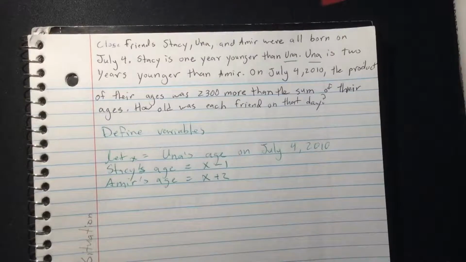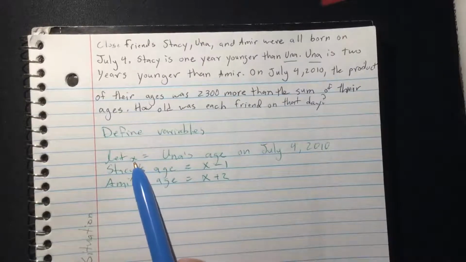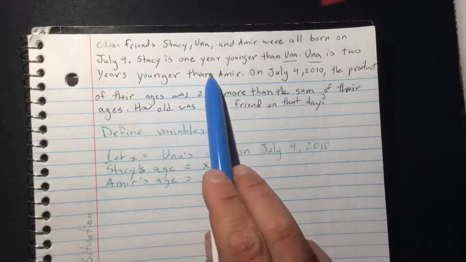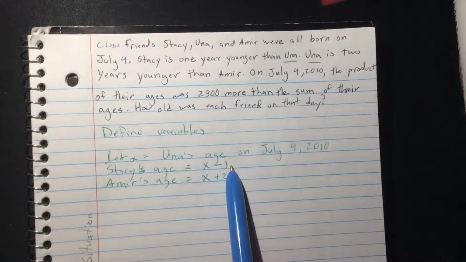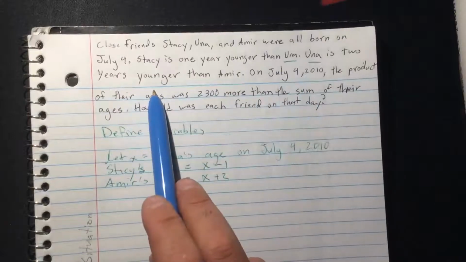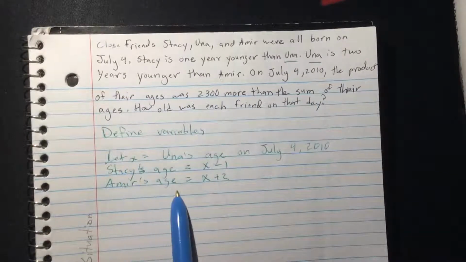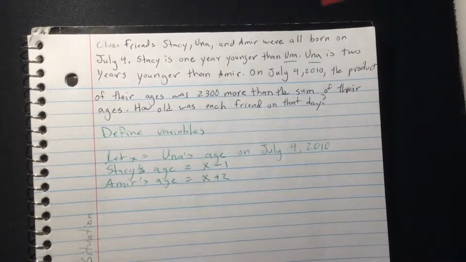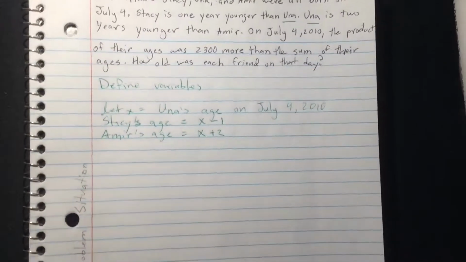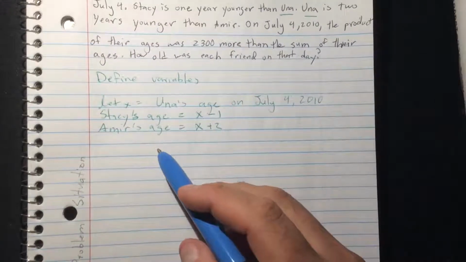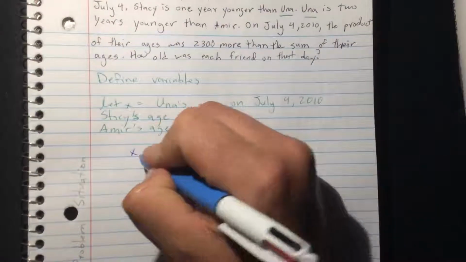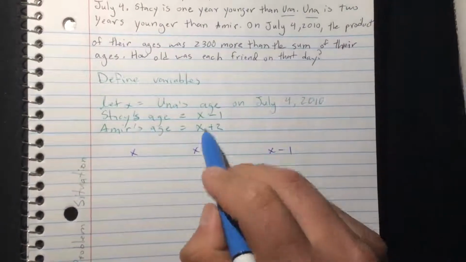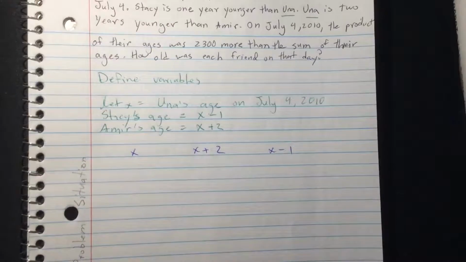So again, we let x be Una's age, and Stacy's age, she's 1 year younger than Una, so it's x minus 1. And Una is 2 years younger than Amir, which means Amir is 2 years older than Una, which is our x plus 2. Now that we have the variables defined, we have our x, our x plus 2, and our x minus 1. I meant to put x minus 1 here, but it doesn't really matter the order.